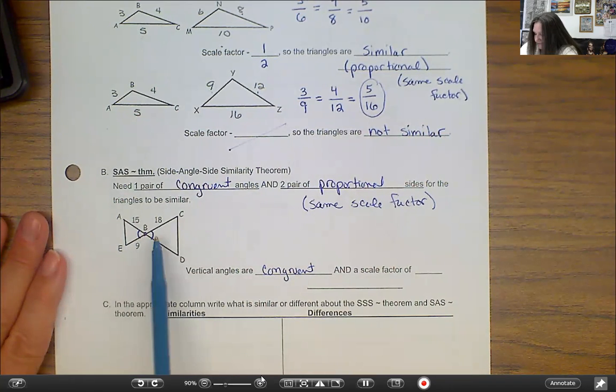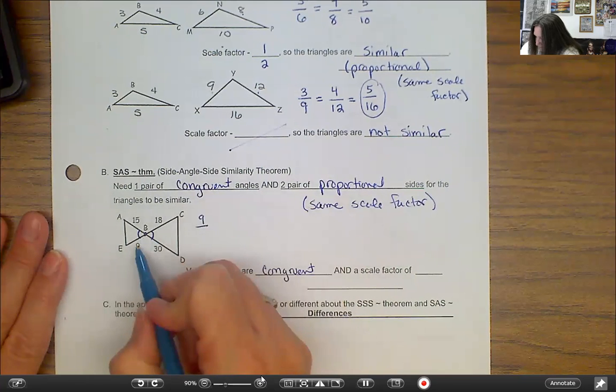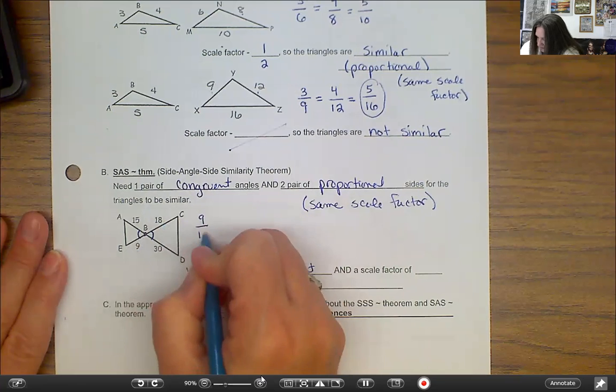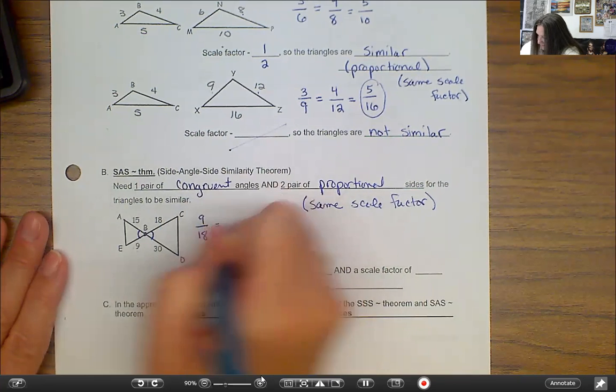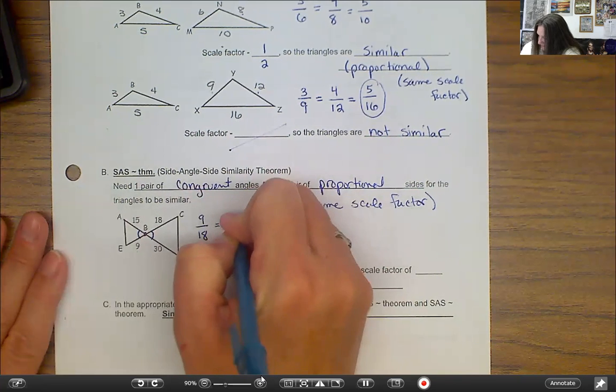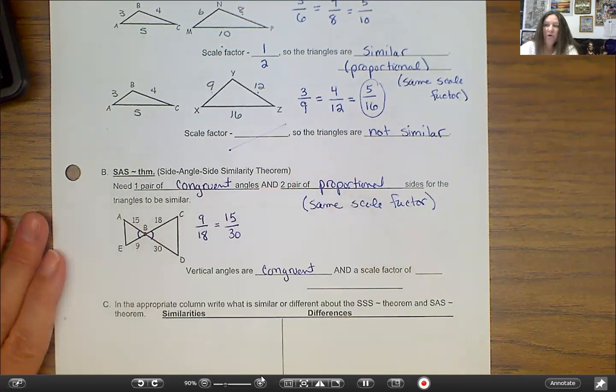And if I look at my scale factors now, the smaller side here of 9 is going to correspond with the smaller side over here of 18. Always make sure you're matching up the smaller side with the smaller segment on the other one, because you're unsure if that's a rotation or reflection there. So match up the smallest sides. And then the next value there, 15, which is that larger value, has to match up with the larger one here. What we want to see is, will these fractions reduce to the same value?